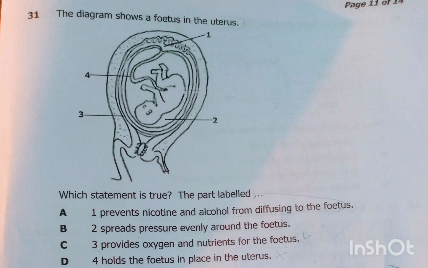So the correct answer in this case is A. 1 prevents nicotine and alcohol from diffusing to the fetus. It acts as a filter which prevents harmful toxic substances from diffusing from the mother's blood into the fetus's blood, because the mother's immune system is strong compared to the fetus.